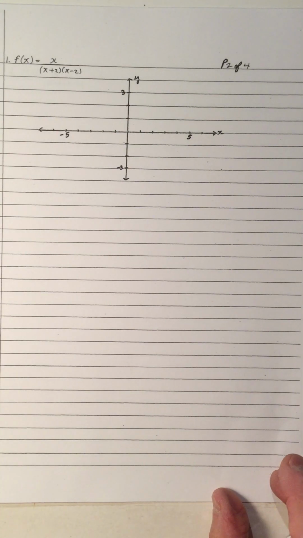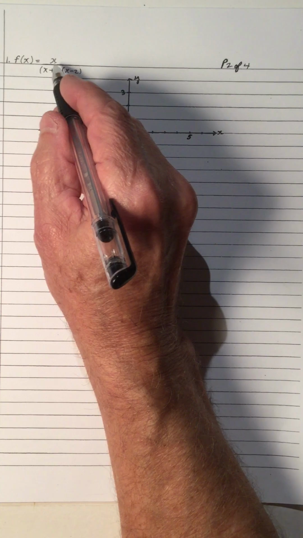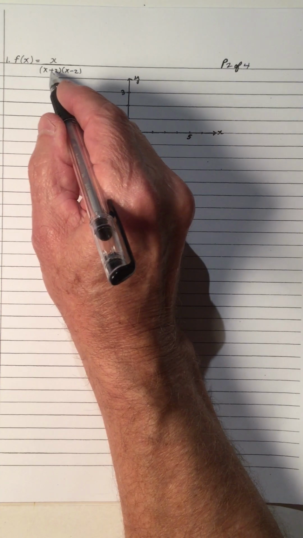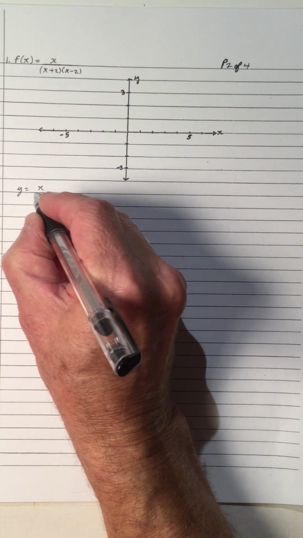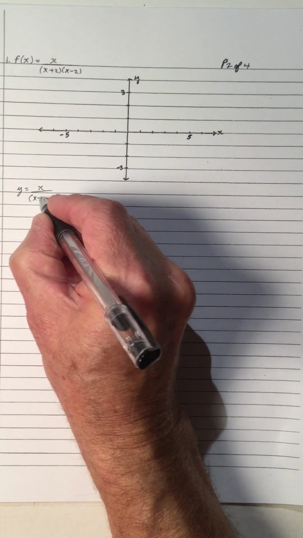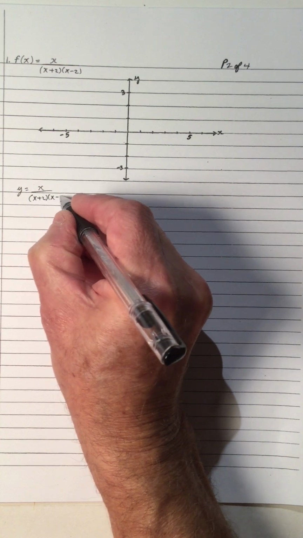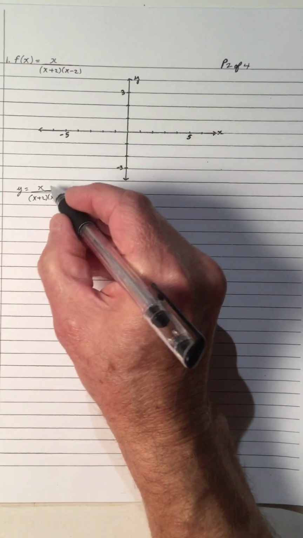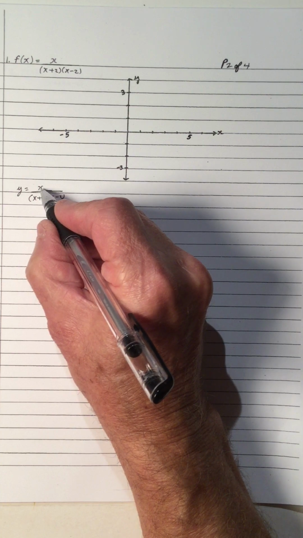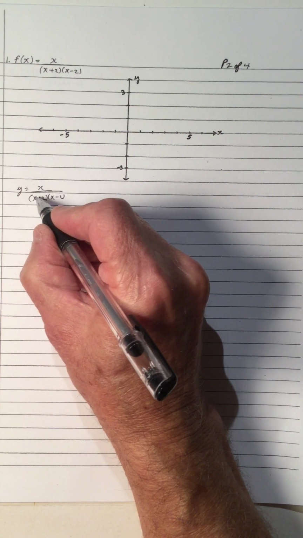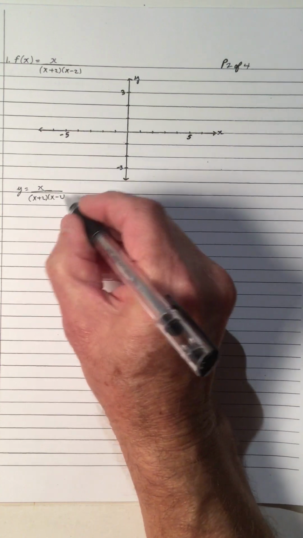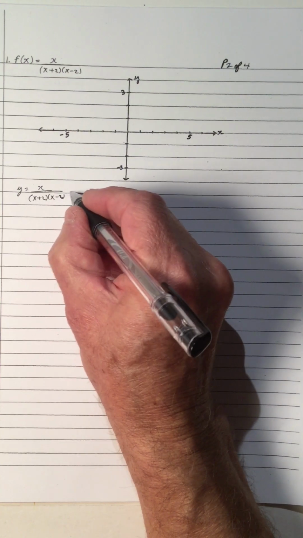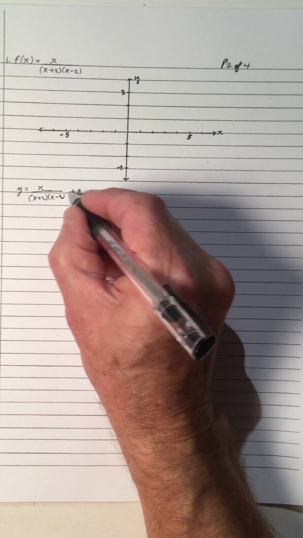Okay, let's look at one example. f of x equals x over (x plus 2) times (x minus 2). Again, you can see that the degree of the numerator is 1, so that's a linear. The degree of the denominator, if you expand it out, would be x squared, which is a quadratic.